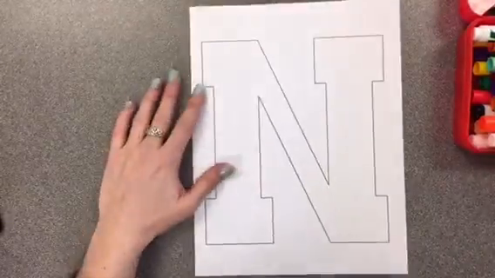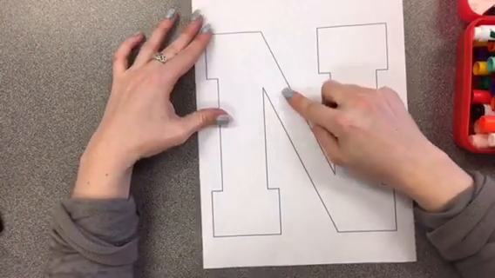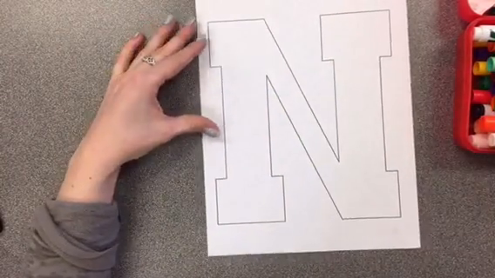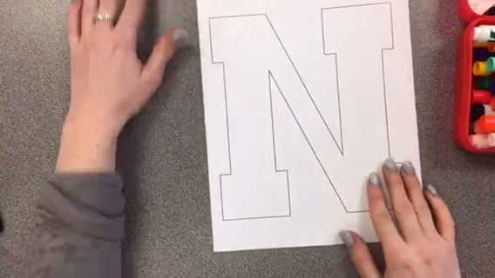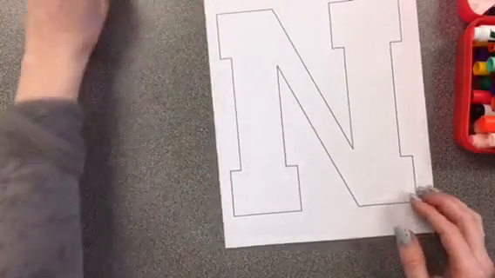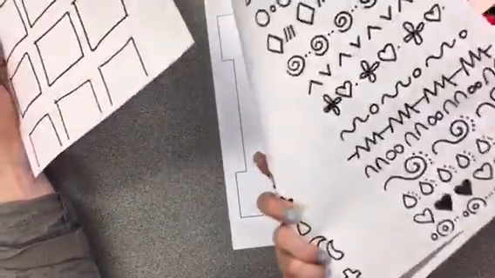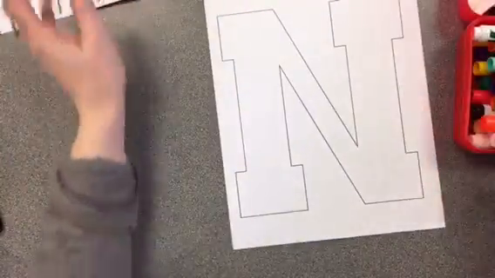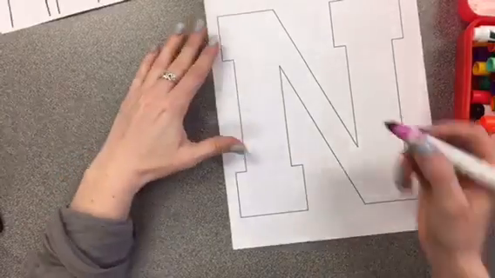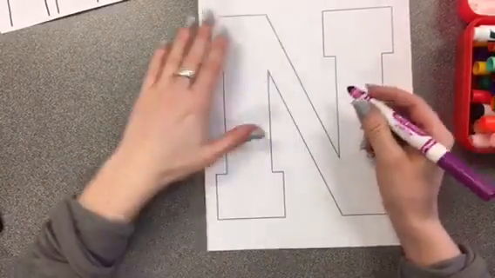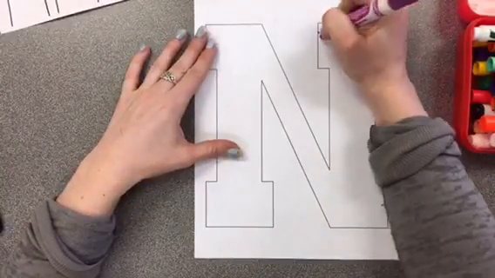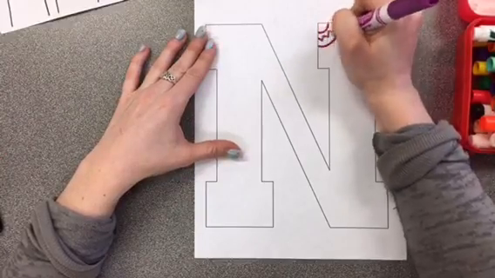So what I want you to start with is this worksheet like this. You are going to choose the letter of your first name. So if my first name starts with an N, I'm going to choose this blank N worksheet. Now I'm going to look back at my pattern packet, the patterns that I made and the patterns in this packet to help me to fill my letter with different types of patterns and colors. So I'll choose any color that I like and try and create some patterns all over my letter.